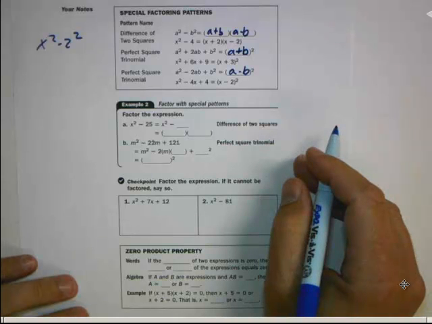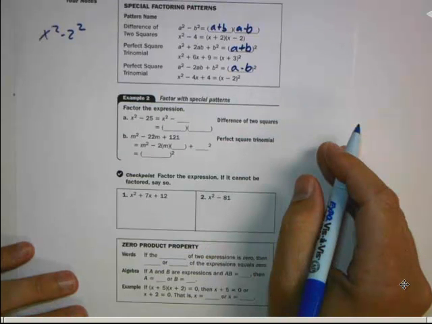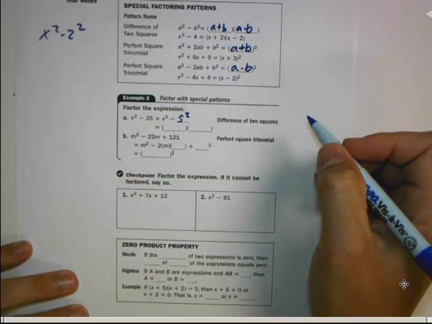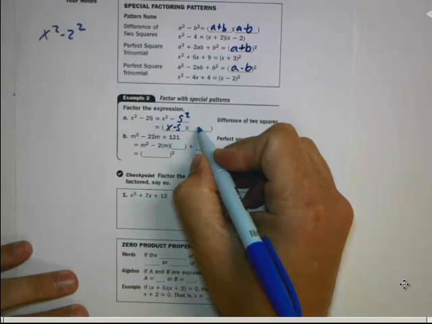So let's take a look at a couple of examples of those. First one, x squared minus 25. See, that's x squared minus 5 squared. So we have x minus 5 and x plus 5.